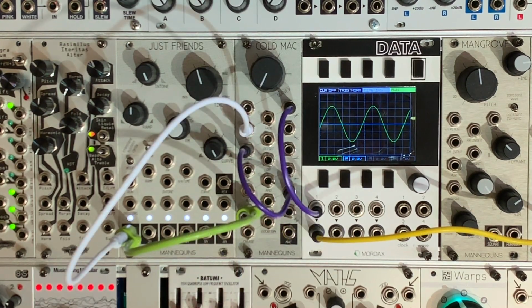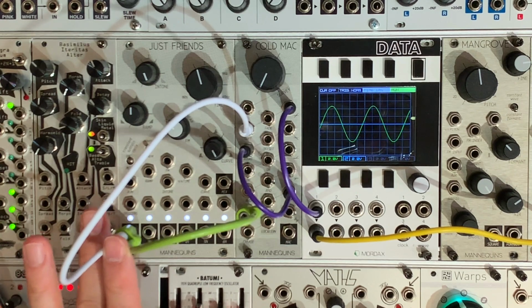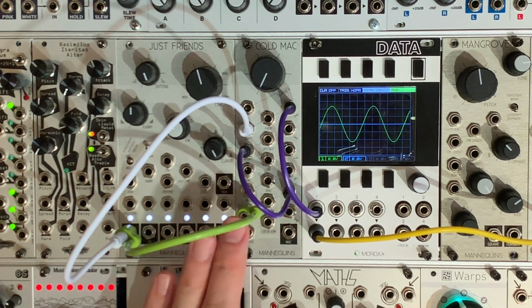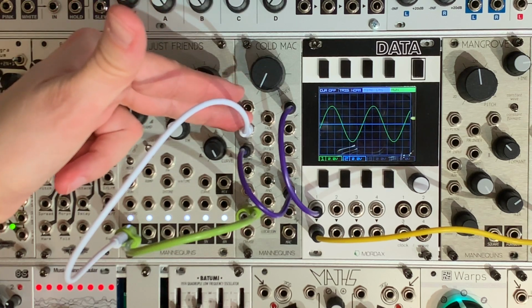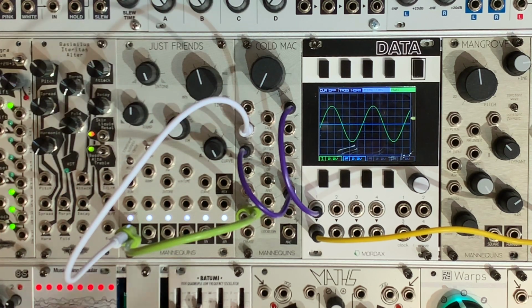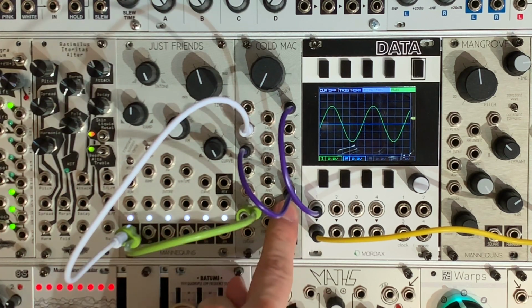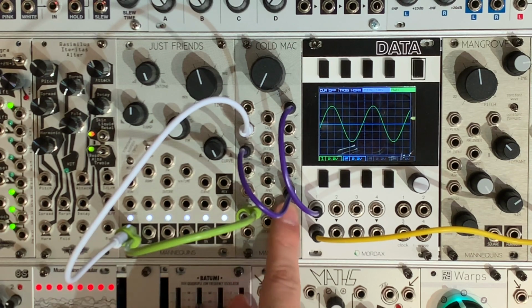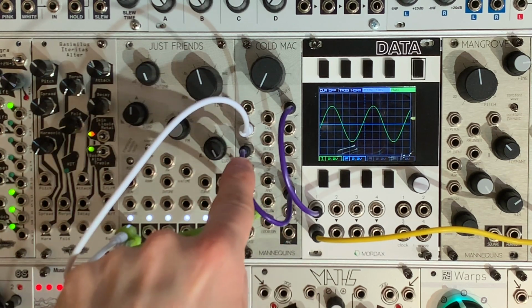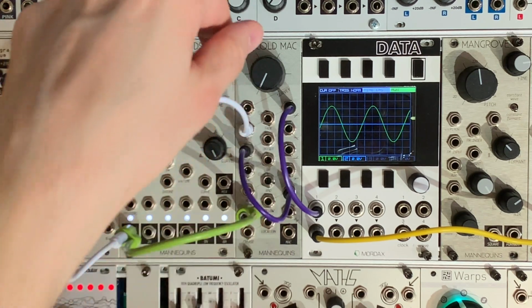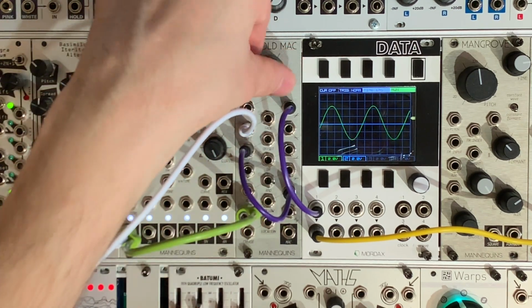In this patch, I have a sine wave coming from this oscillator, and I'm multing it once into the slope input and also into the left input of Cold Mac. I'm taking the slope output, the full wave rectification version of my sine wave, into the right input, and I'm using the crossfader to move between them.